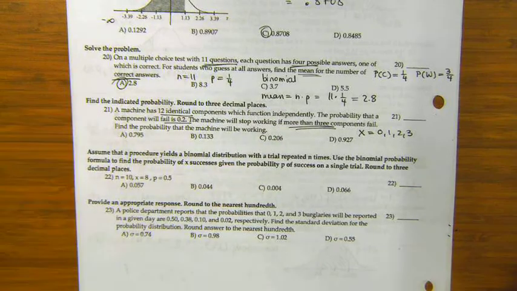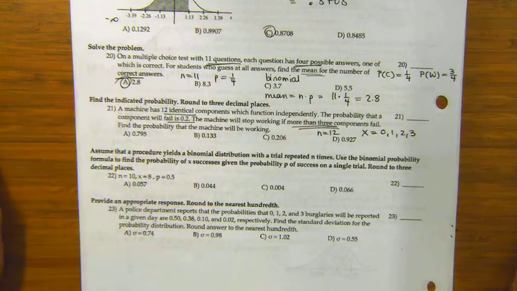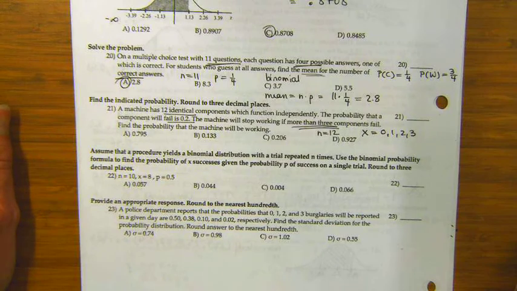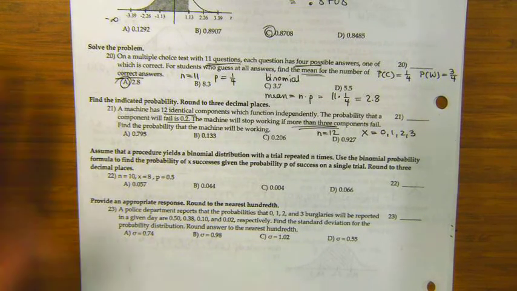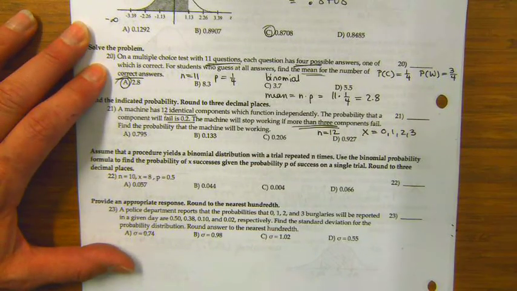Over here, is this binomial? Do we have a fixed number of trials? Yes, we do. N is equal to 12. Do we have 2 outcomes? Yes, either it functions or it doesn't function. Is one independent from another? Yes, that's the case. And the probability that any component fails is 0.2, which stays the same from component to component.